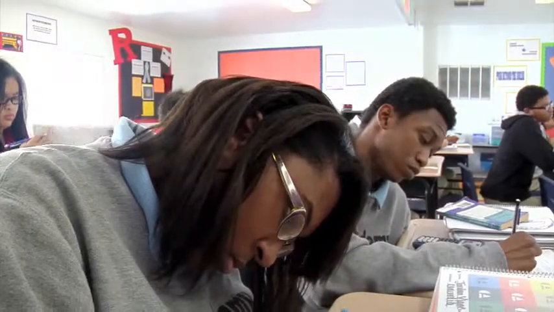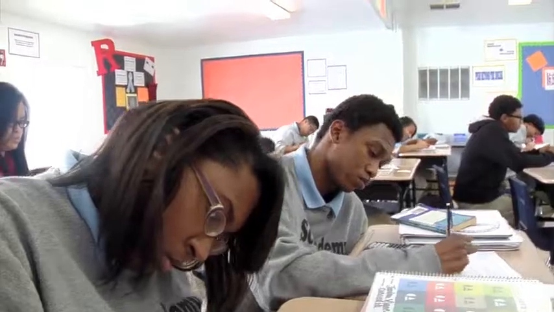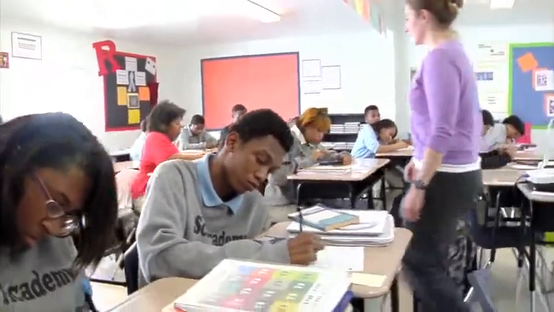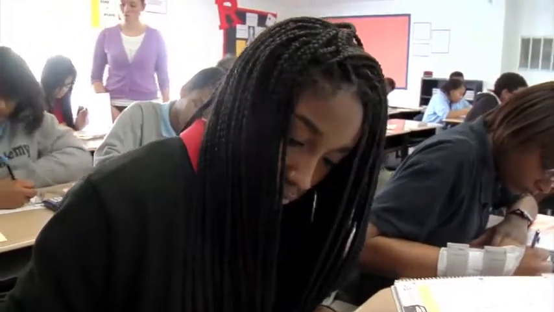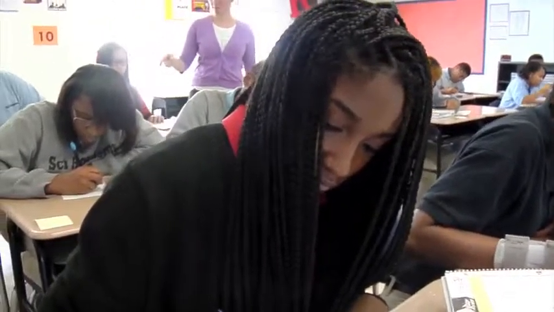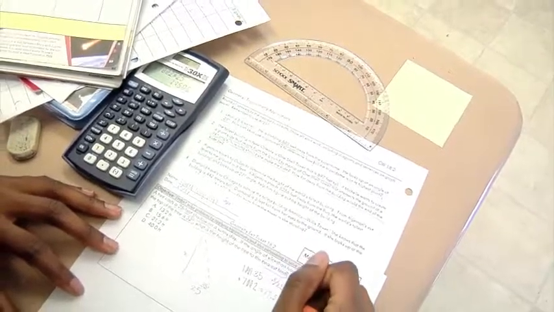So after this lesson, I'm planning on using their work from the lesson to find out how much more we need to work on application problems, because we're going to get ready for our unit assessment. So it'll be important to see how they do individually and also in a group, so I can figure out what types of review activities we should do.